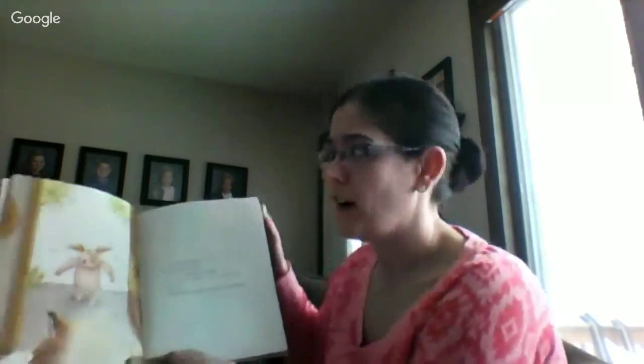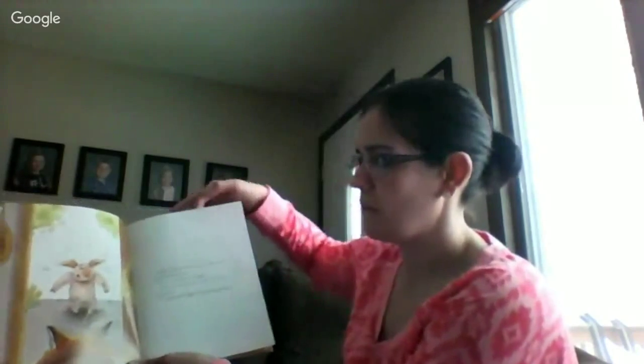Look at the look on the pig's face. Do you think he was surprised to see the fox on the other side of the door? Do you think the fox was surprised to see the piglet? At this point in the story, I'm trying to figure out which one's going to have the lucky day, and right now it's really looking like the fox is the one who's going to be lucky.